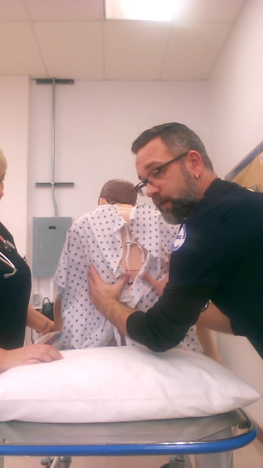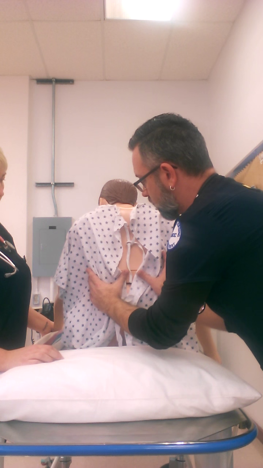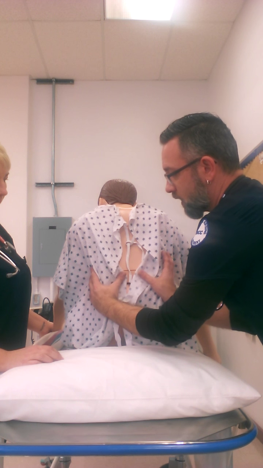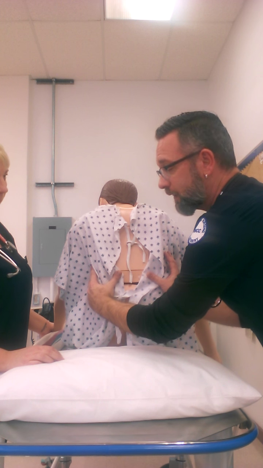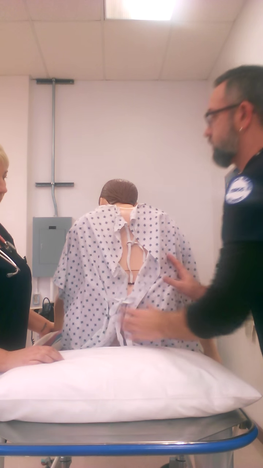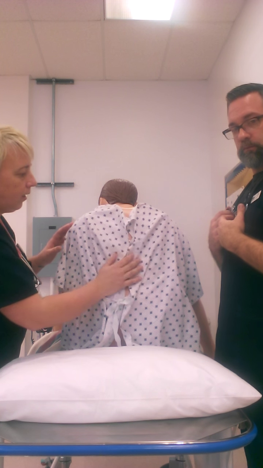So what we want to do is grasp the rib cage region and just push together a little bit of skin in between the spine. And I want you to inhale, and your fingers should move evenly with lungs that are both working properly. That's great.